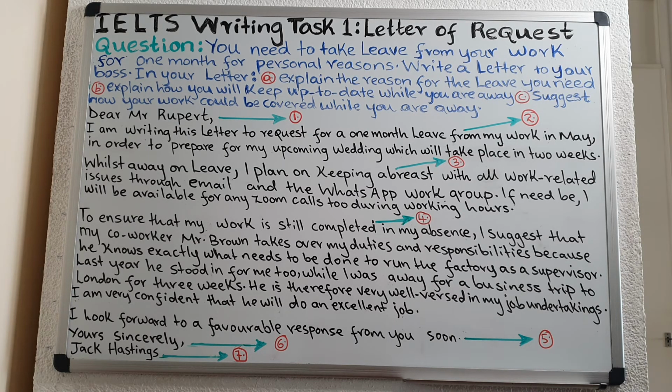After that, you move on to step 5. In step 5, you're going to write the conclusion. And this is usually just one sentence. I look forward to a favorable response from you soon. Now, favorable response means that you're looking forward to a positive answer. Okay, favorable means positive, response means answer. So I look forward to a favorable response from you soon.